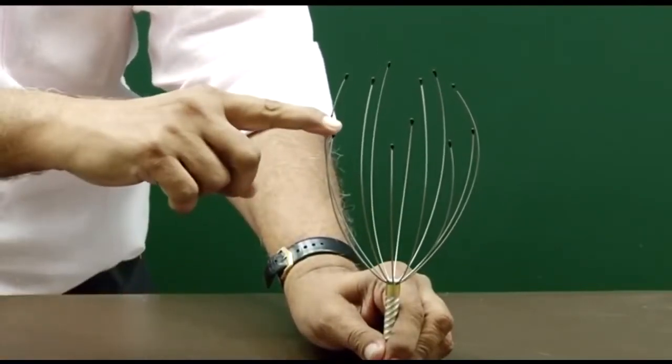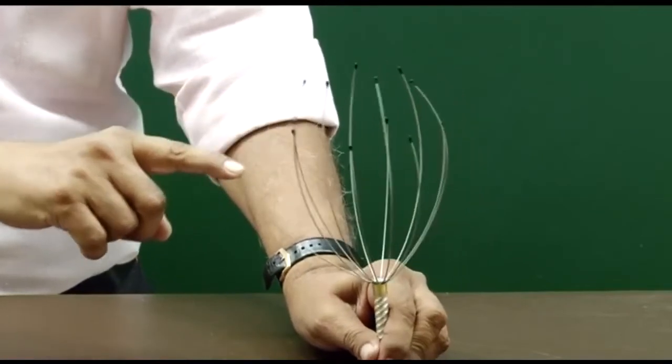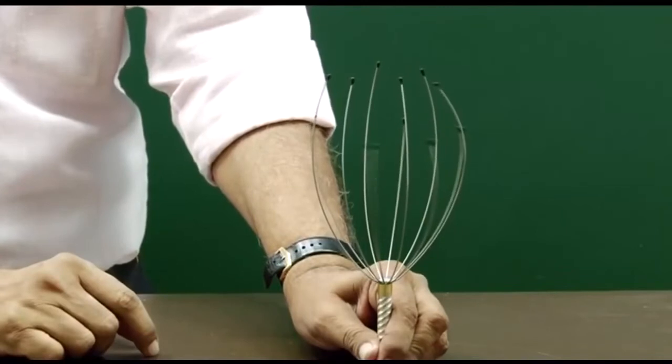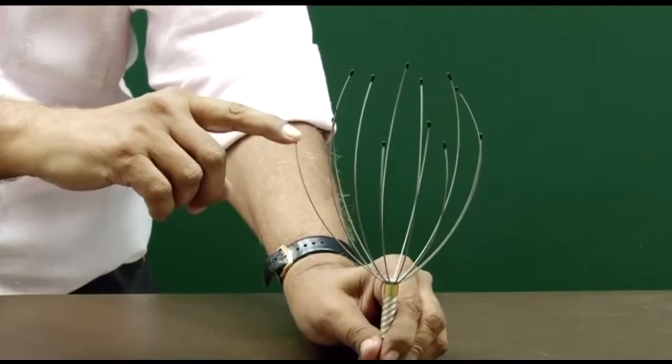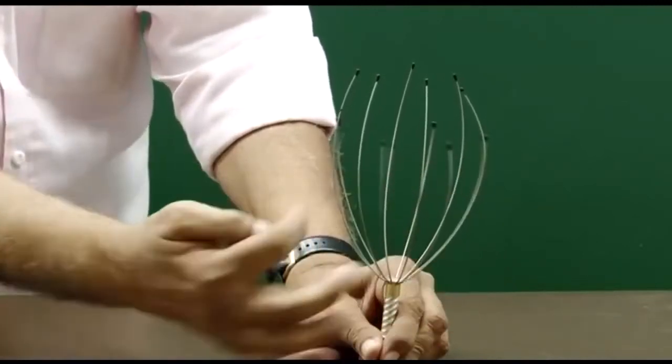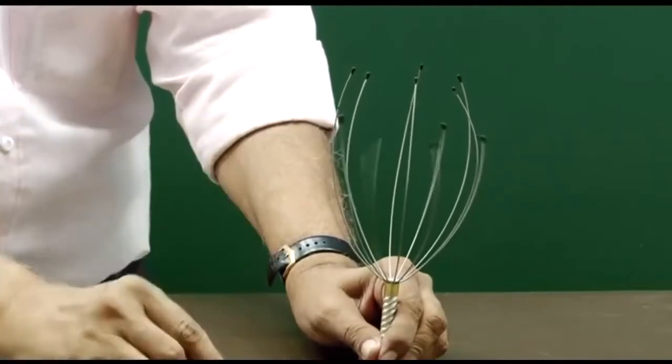Whereas, if I oscillate one of the shorter arms, see what happens. The longer ones are just staying almost at rest, and the shorter ones are oscillating with sizable amplitudes.